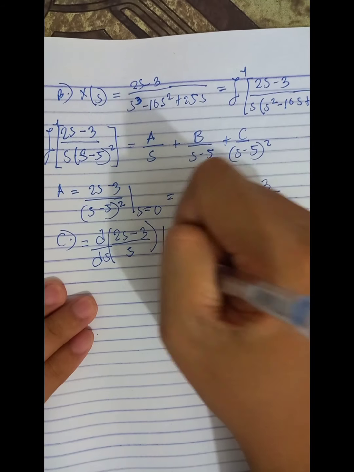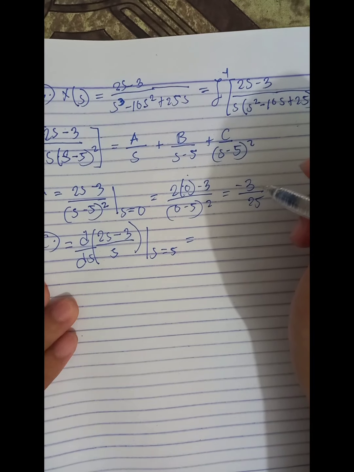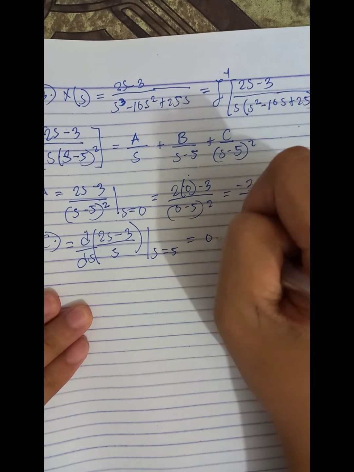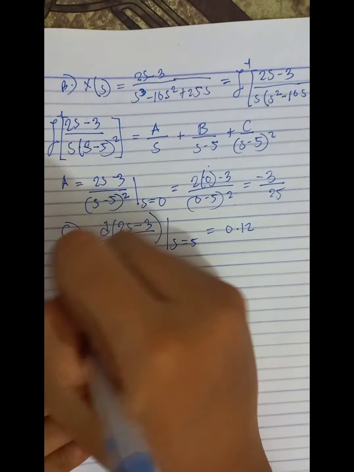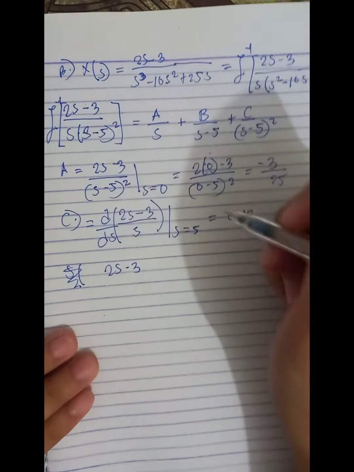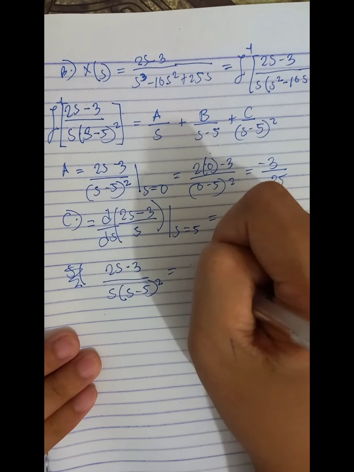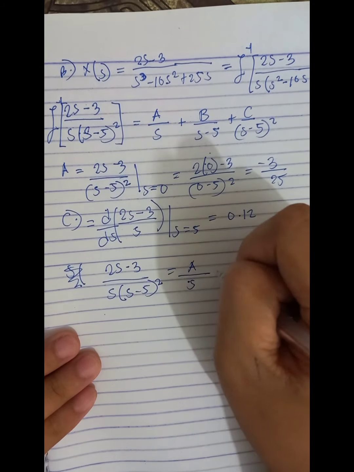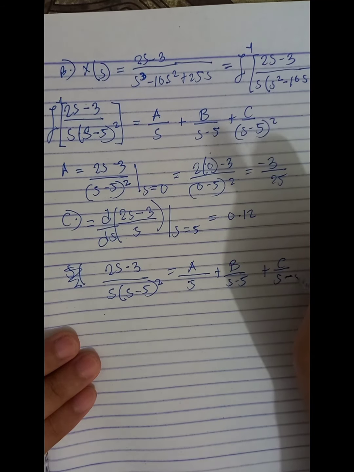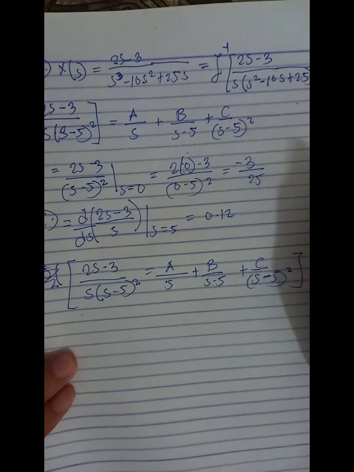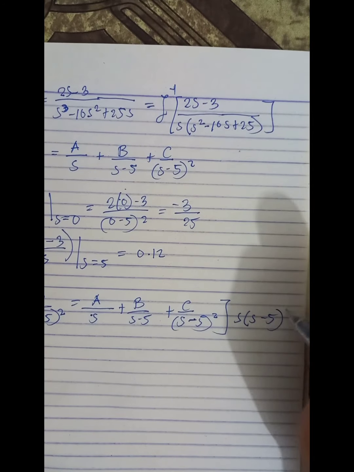And for letter C, we have to perform the derivative of 2s minus 3 over s so that we can get the exact value of C. And then we have to use this to solve letter B.